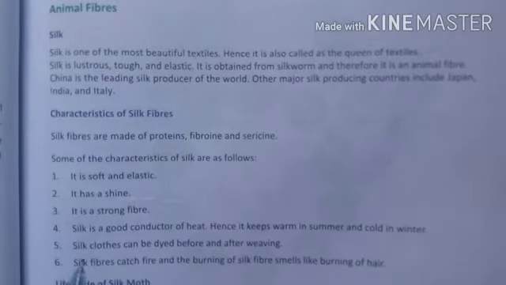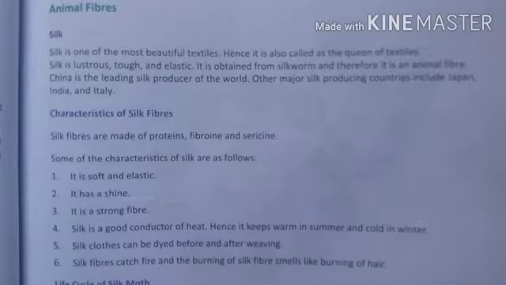Then the fifth one, silk cloth can be dyed before and after weaving. Silk fiber catches fire, and the burning of silk fiber smells like burning of hair. Means if you burn your hair you will get some smell. The same smell you will find in silk also, because it resembles hair.